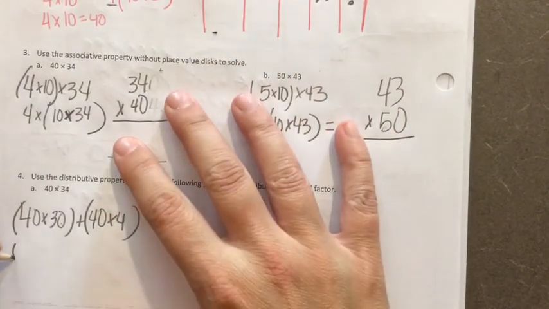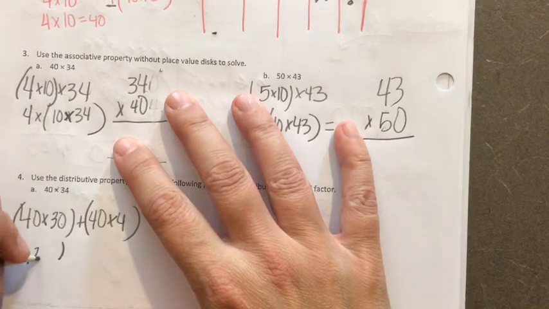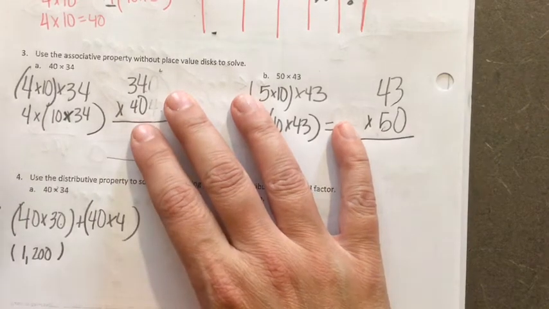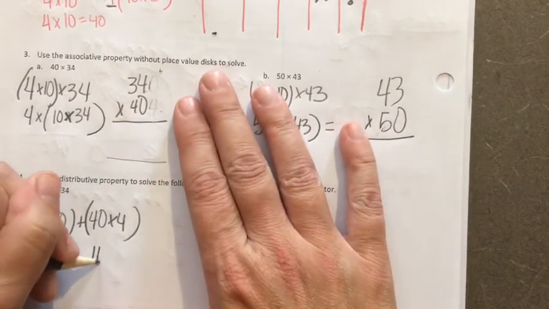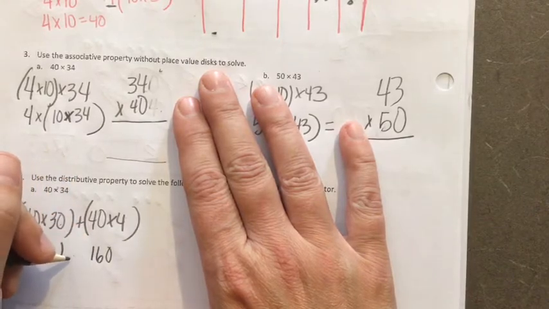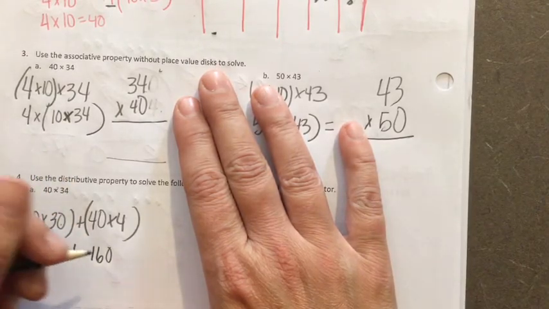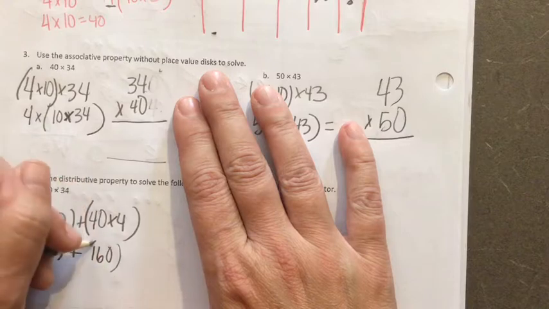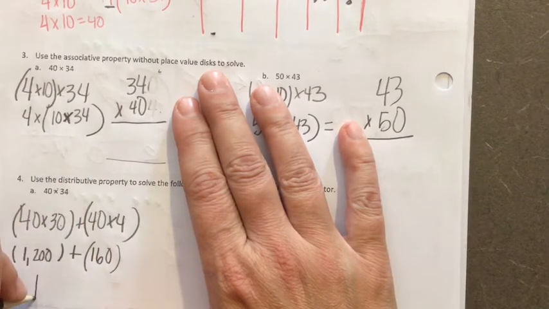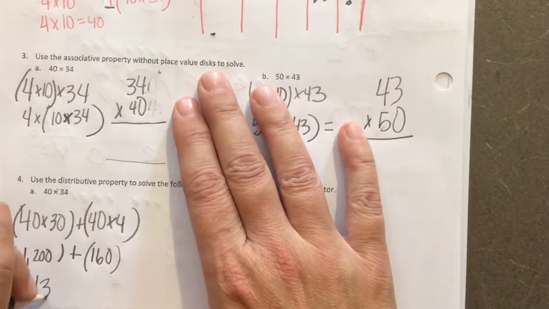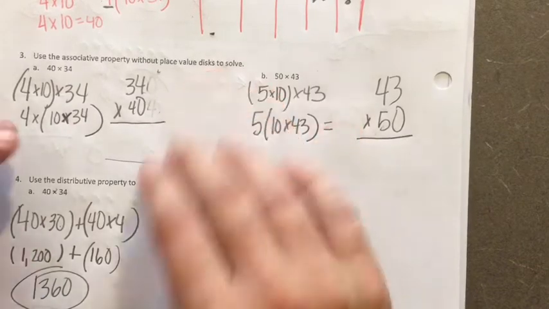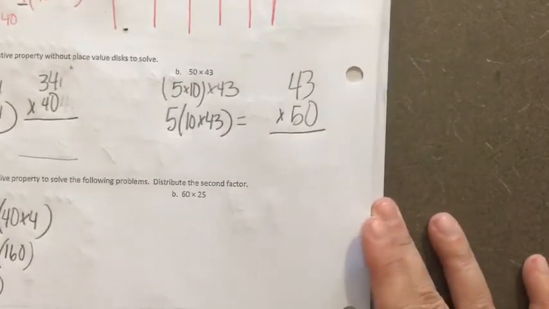So this would be 1,200, and this would be 160. Then I'm going to add those two up. Well, that's going to be 1,360. Okay, let's go ahead and do this one.